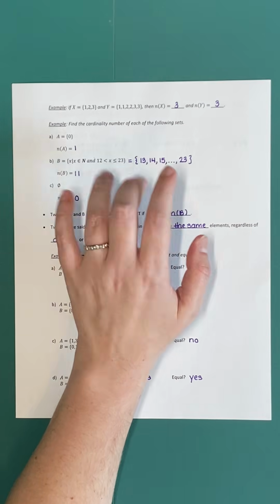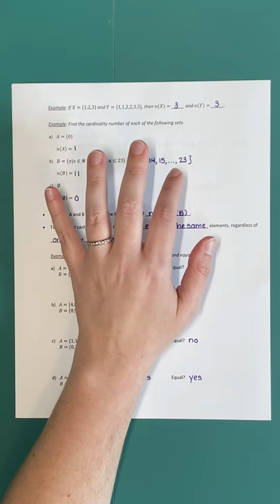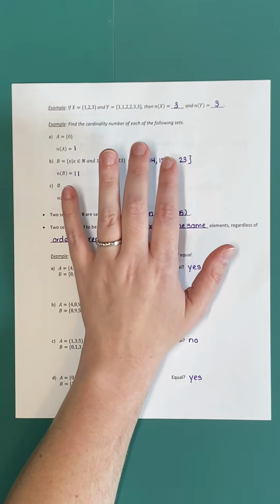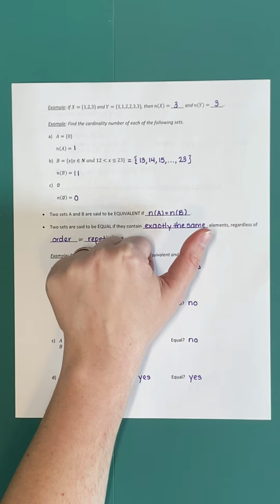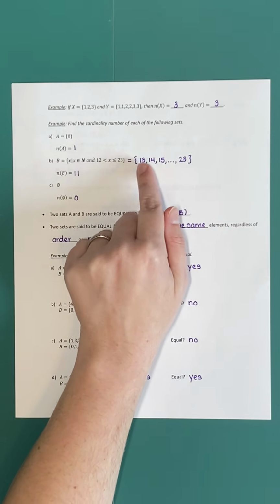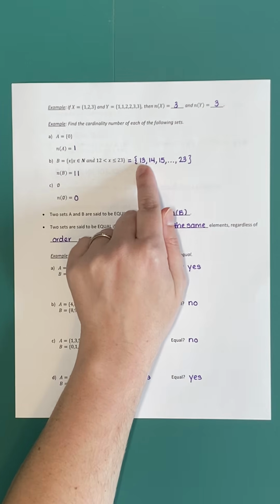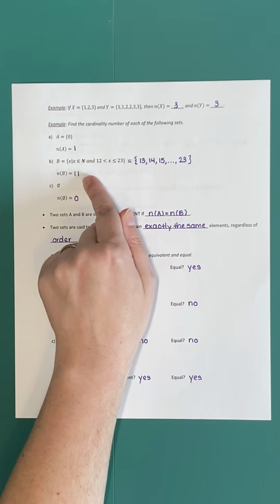So starting at 13, we have 13, 14, 15, 16, 17, 18, 19, 20, 21, 22, so that takes us to 10. And then we also have 23, which takes us to 11. So if you were to just subtract higher minus lower, it looks like there's 10 elements in the set. There's not. There's 11 elements in the set.